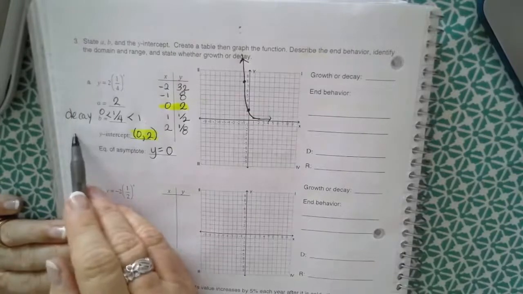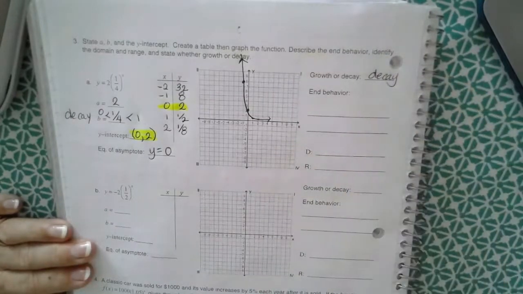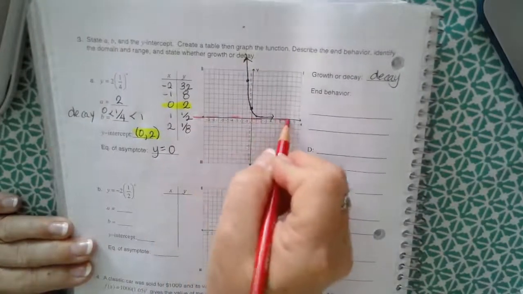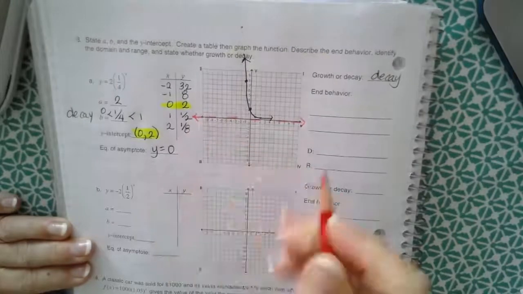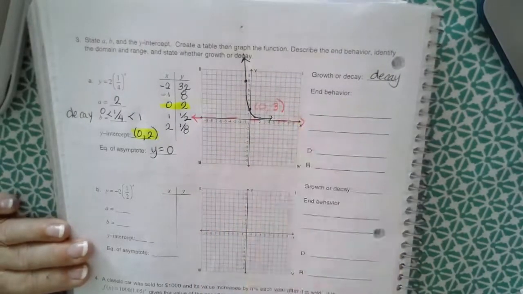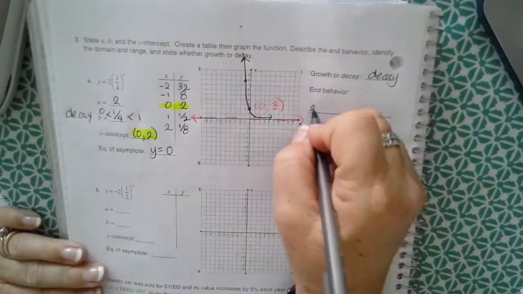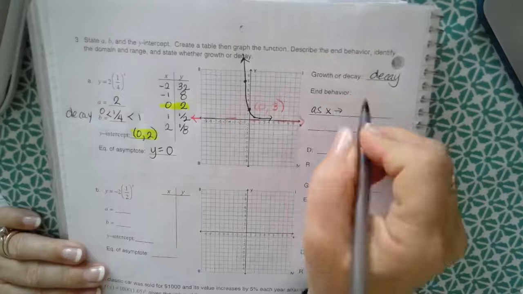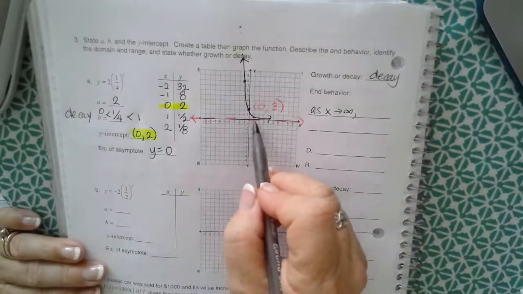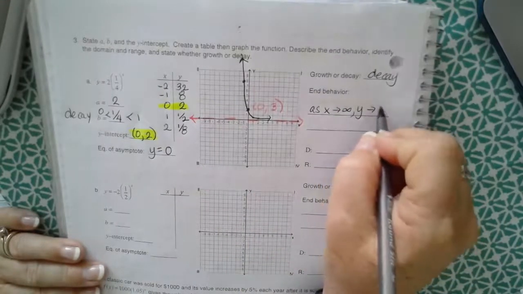And we already said it was a decay, so now we're going to say decay. We're going to put our y equals 0, which is our asymptote, on there. We're going to label our y-intercept. And now we're going to answer all these questions. As x approaches infinity, what is happening to my y value? As x is getting bigger and bigger, my y value is getting closer and closer to 0.